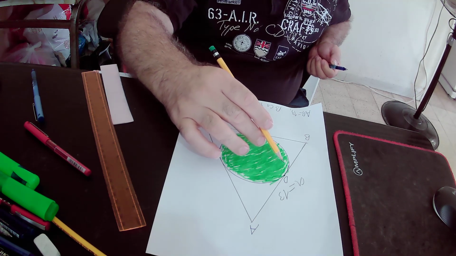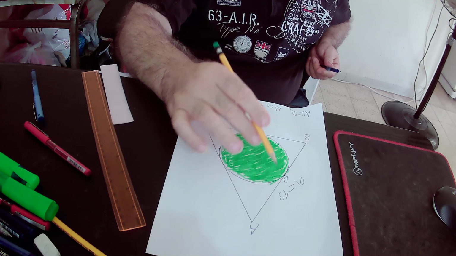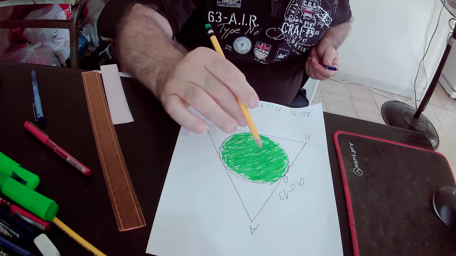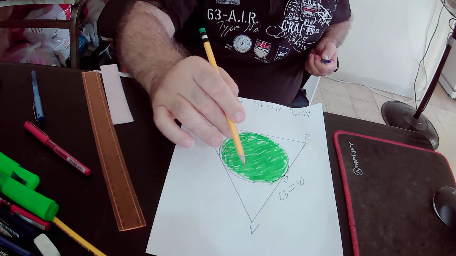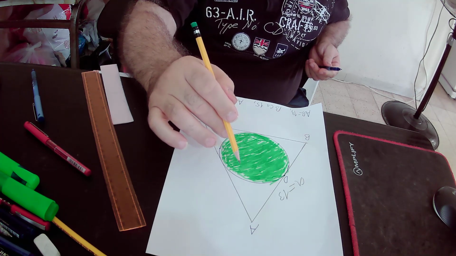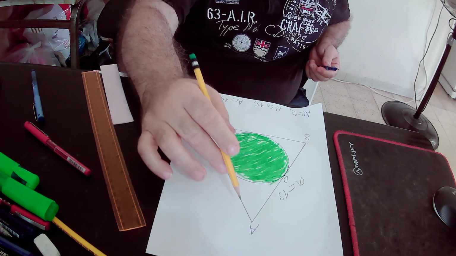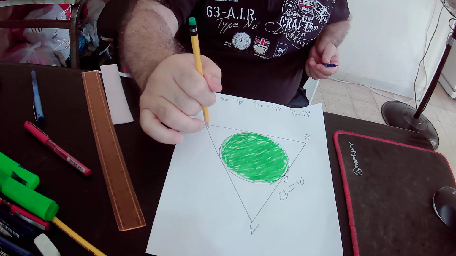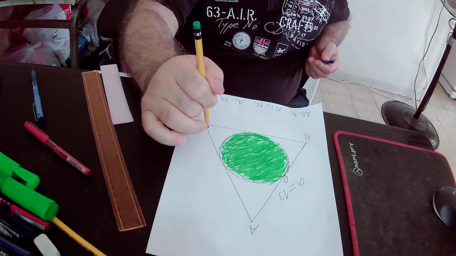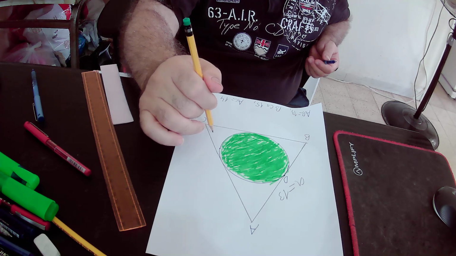Again, point D is the launch point between the tangent AB and the circle, and side AC of triangle ABC equals 14 units.